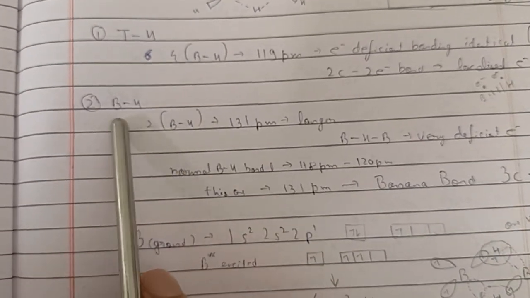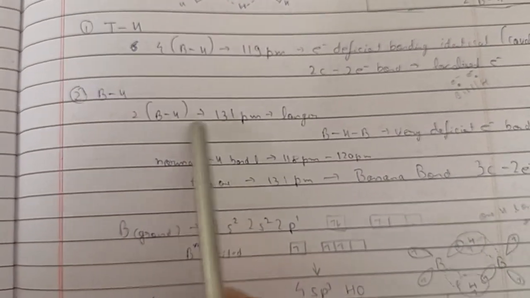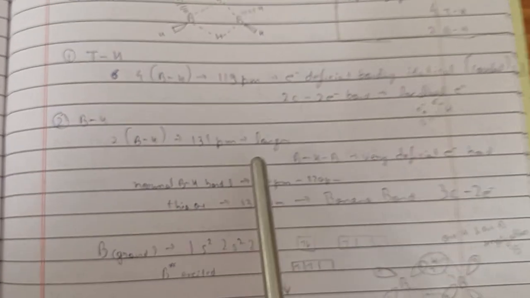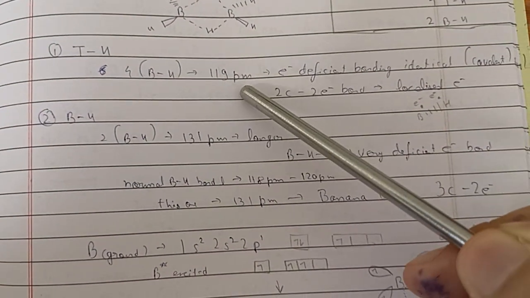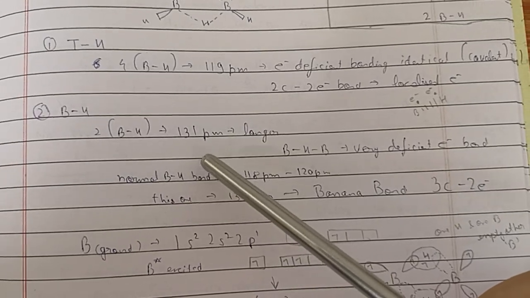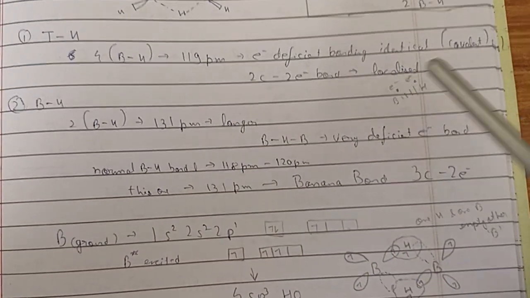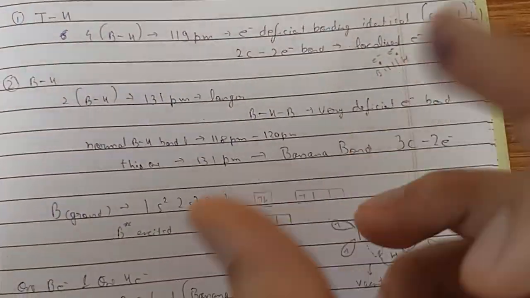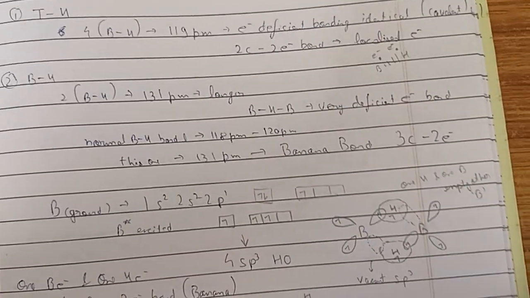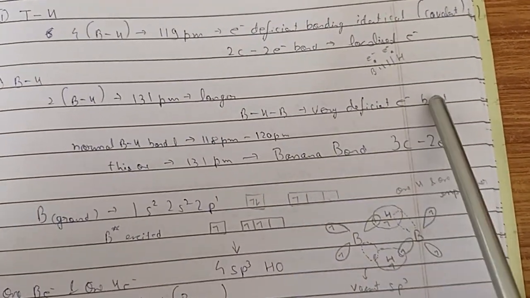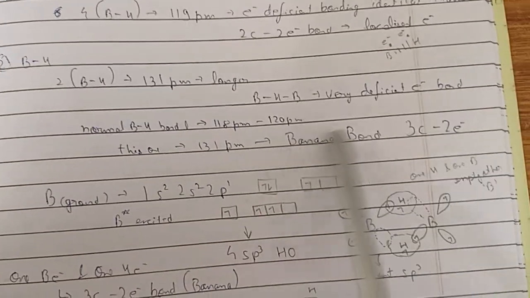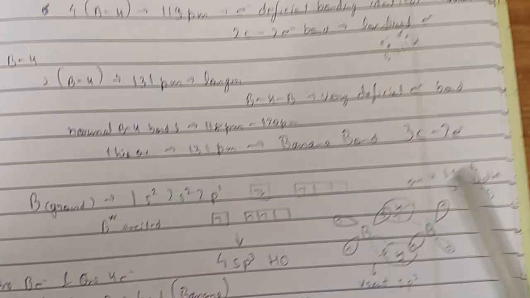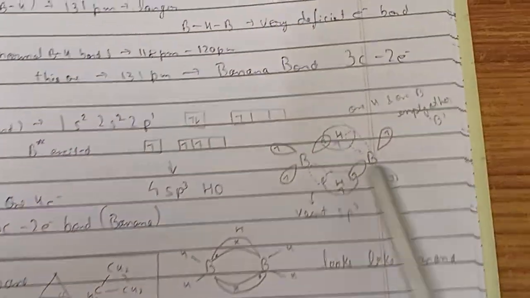And now let's talk about the bridgehead hydrogen. There are two bridgehead hydrogen-boron bonds, 131 picometer and longer. See, this is a longer bond. Normal should be 119 and this is 131 picometer, which means it is longer in length. What does it mean? It stretches. The electron density decreases. So BHB is a very electron deficient bond. So banana bond, 3 center 2 electron. This is where it begins.